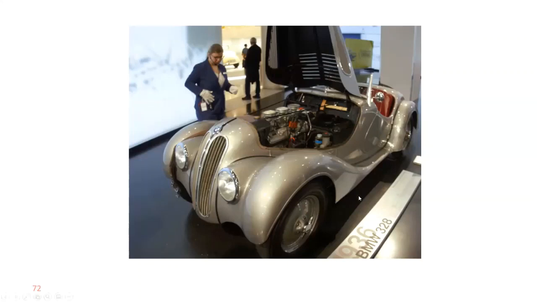By the way, if you ever find yourself in Munich, I would heartily recommend a visit to the BMW Museum.